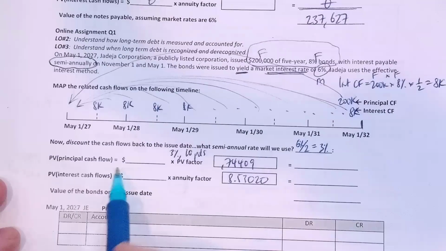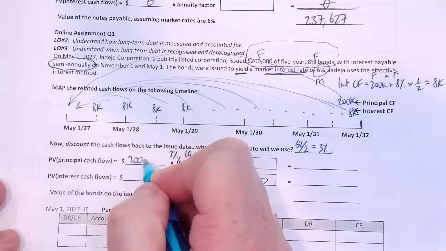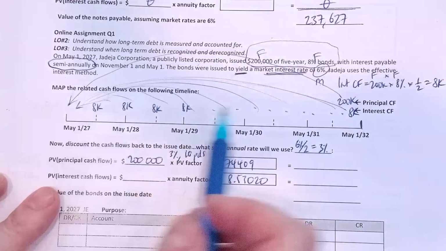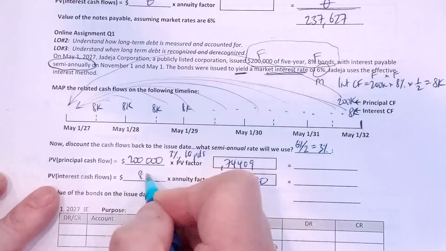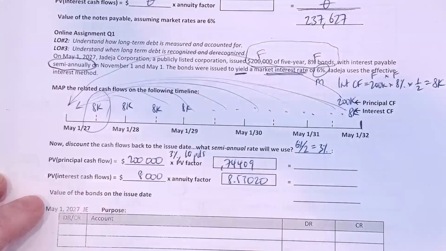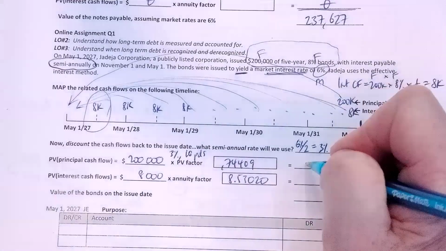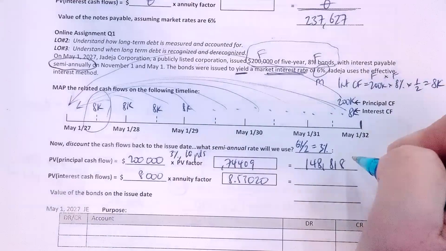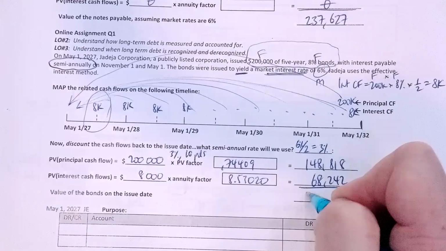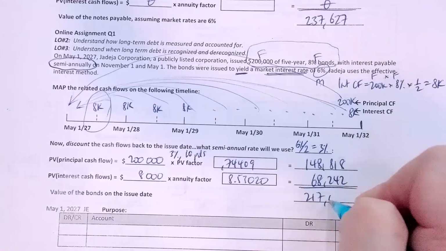All right, my principal cash flow, 200,000. My interest cash flow, don't go 8 times 10 payments. It's just 8,000, just the semi-annual payment. And that works out to, just 1 second, because definitely cannot calculate this in my head. 148,818 and 68,242. 217,060.